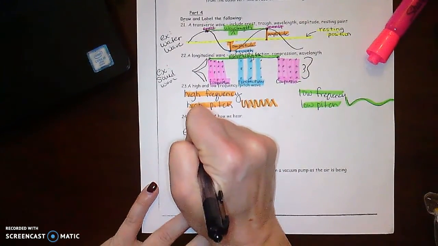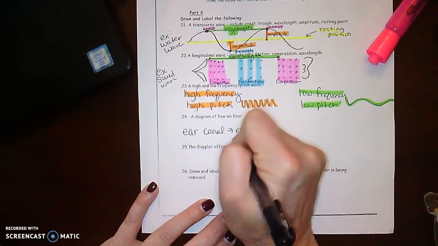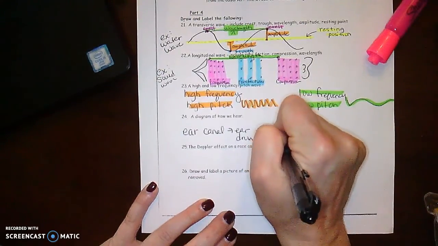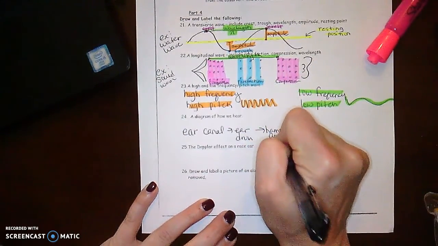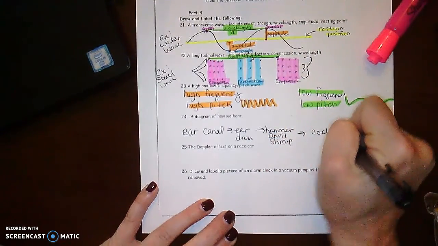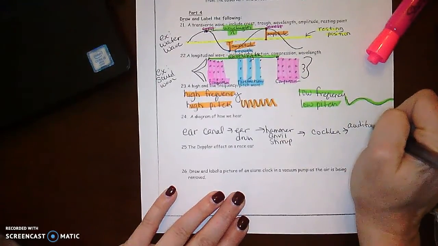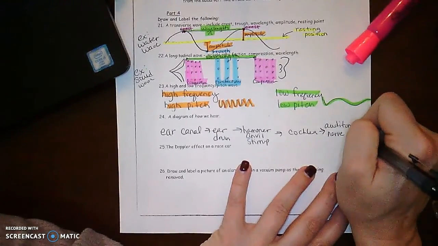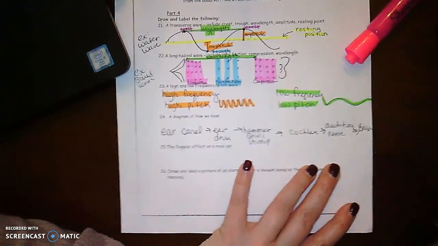The ear canal to the ear drum to the hammer, anvil, and stirrup, then the cochlea, then the auditory nerve, and then who is last? Then the brain. Okay?